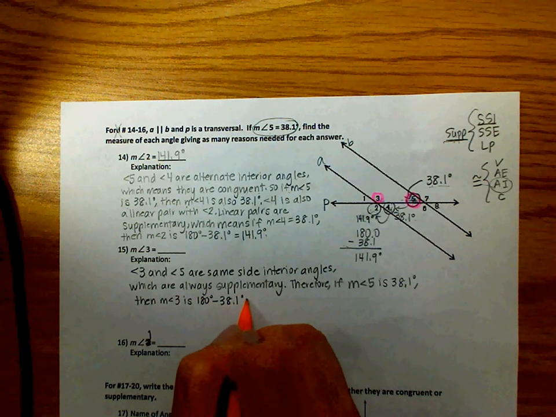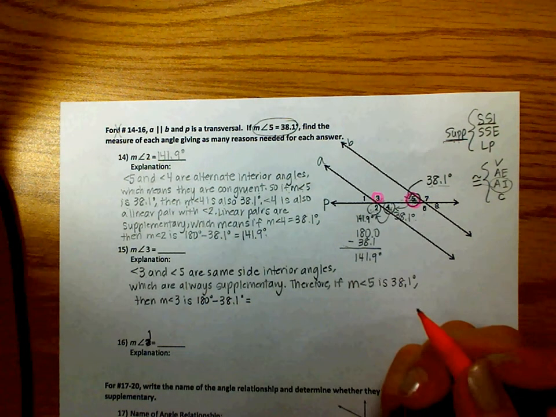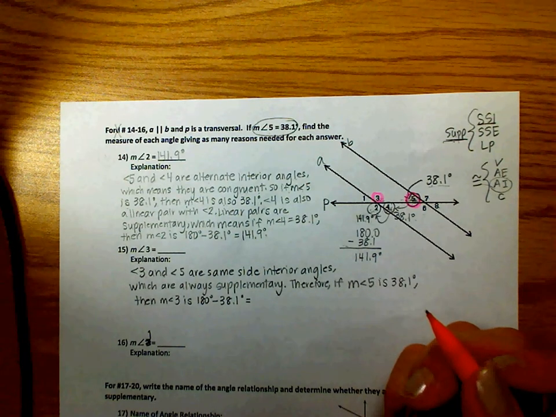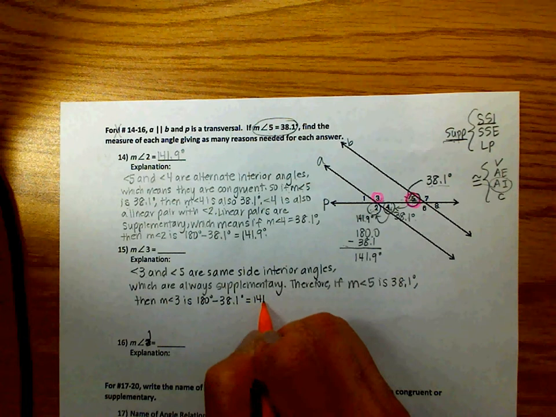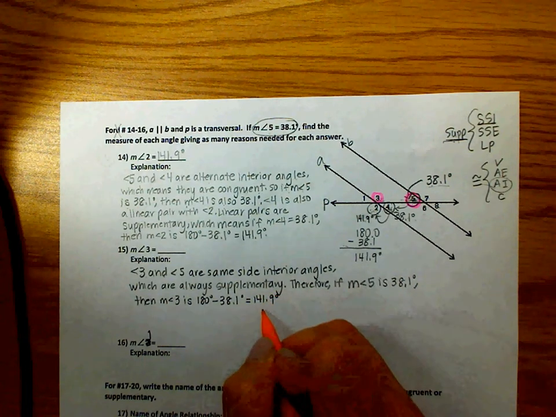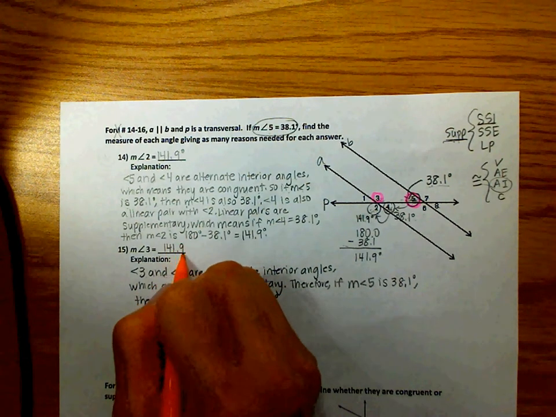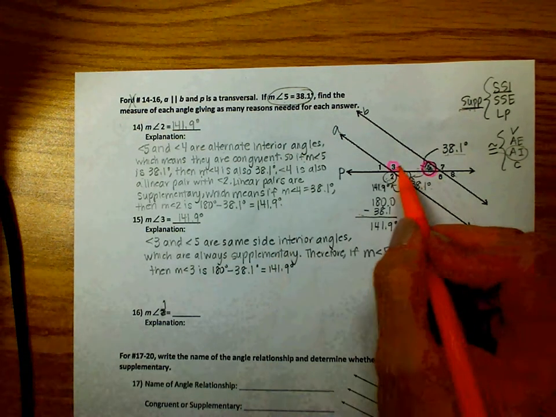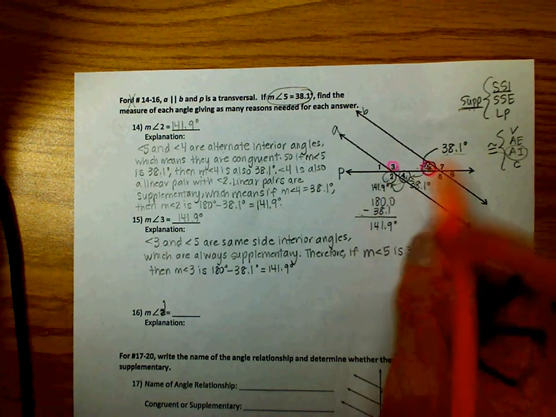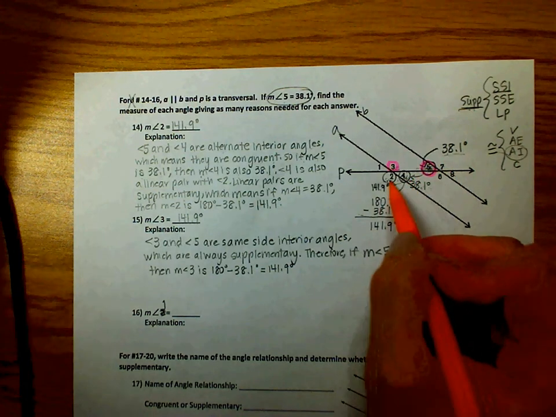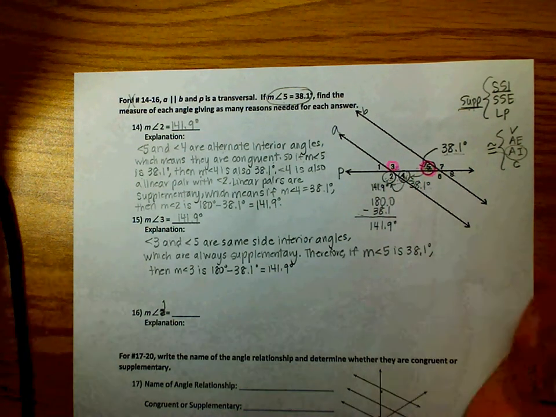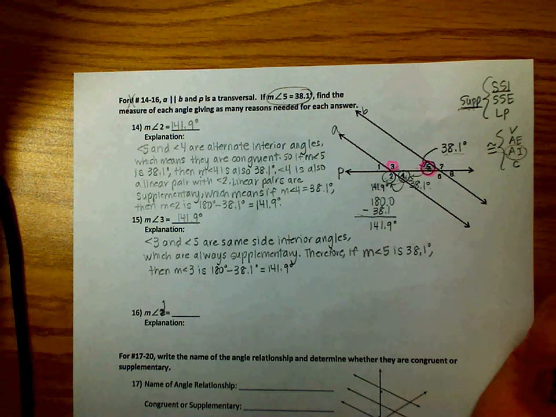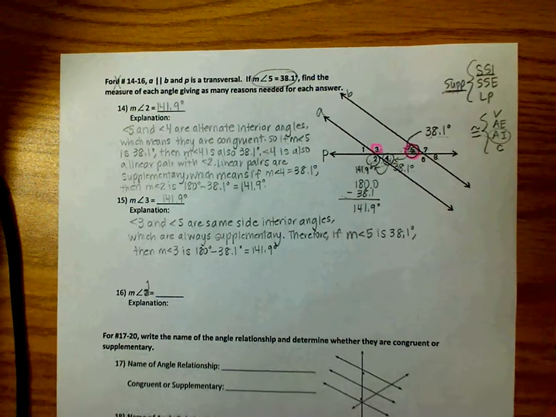Yeah, it's also 141.9 degrees. Okay, so 141.9 degrees. And this one took a lot less explaining because we didn't have to do it double. We didn't have to do one step and then a second step. Here it was one step. They already had a special relationship. So we're done with number 15. Let's go to number 16. Now I'm going to focus on measure of angle 1 given measure of angle 5.